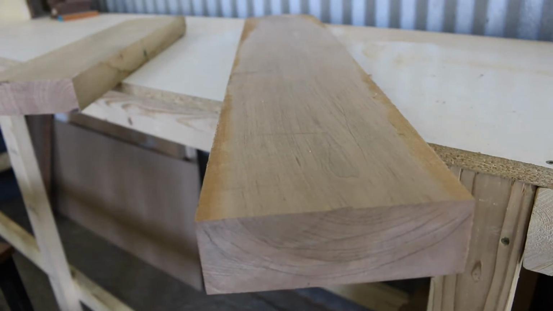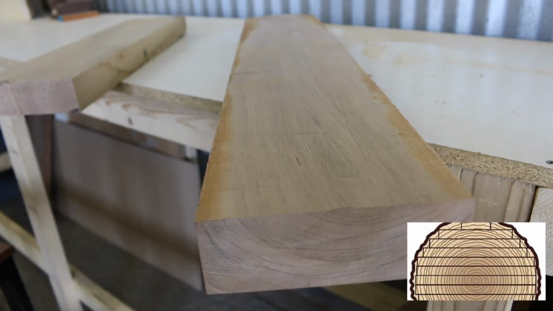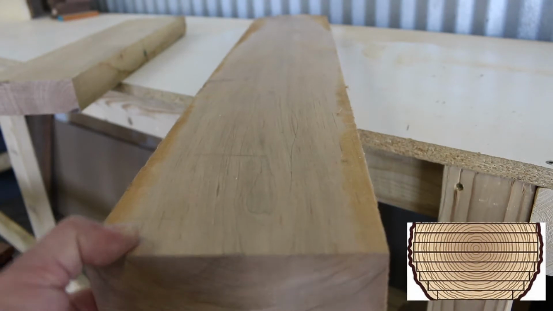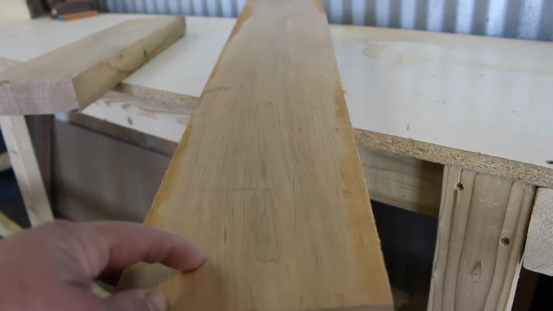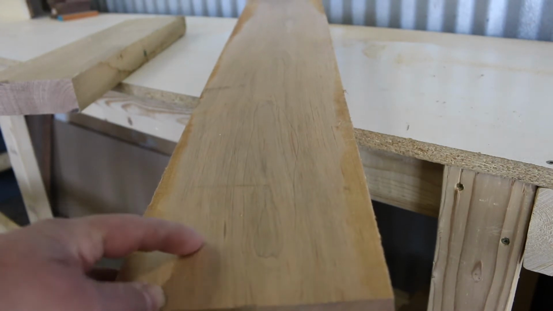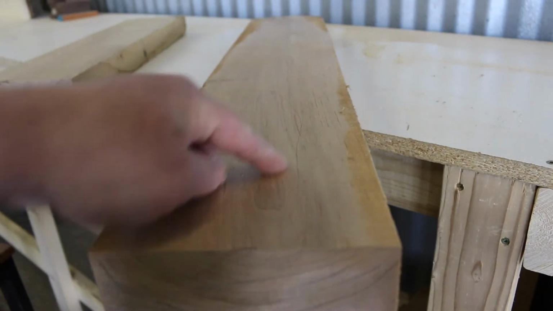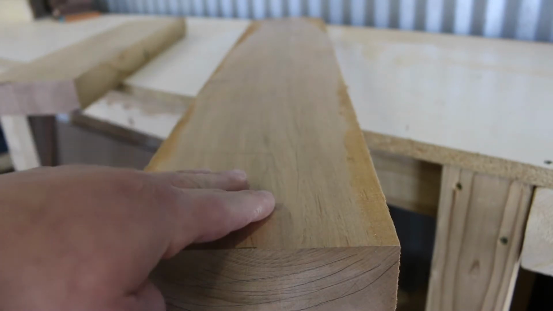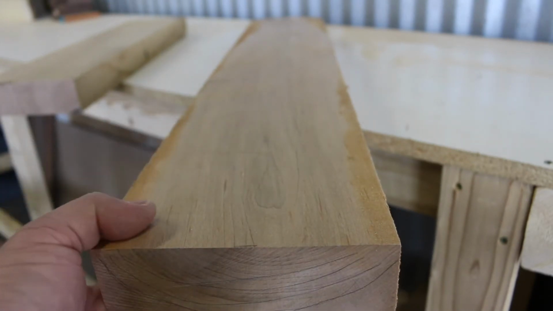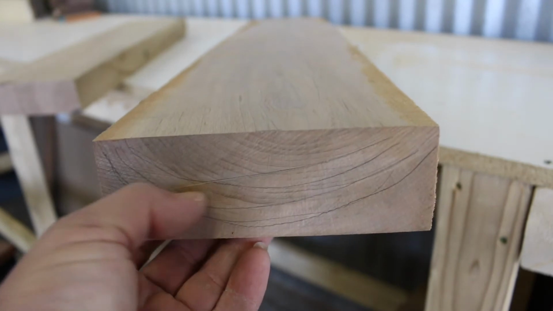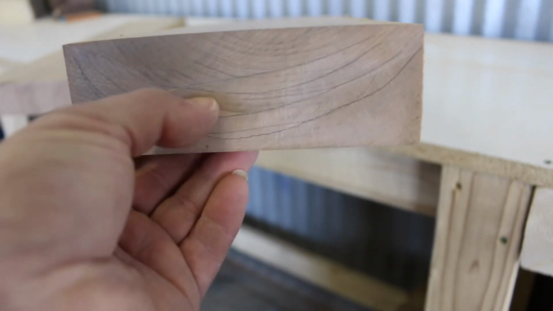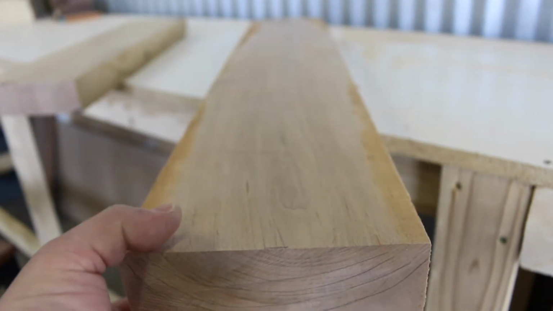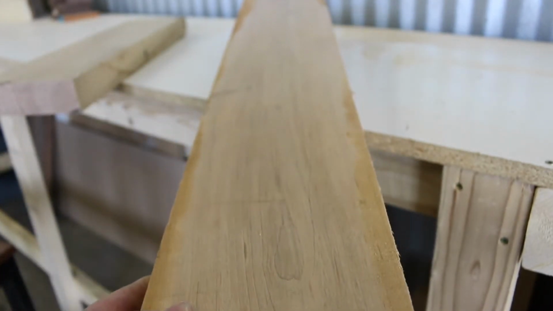Today we're going to talk about lumber. The first type of lumber we have is what's called plain sawn lumber. This is the most common cut of lumber because it's the easiest to cut and yields the most efficient use of the log. The easiest way to tell plain sawn lumber is you'll see these nice cathedral patterns that appear on the top side of the board. And if you look at the end grain, you have this sort of smiley face, cupped figure in the end grain of the wood. That's an easy way to tell plain sawn lumber.